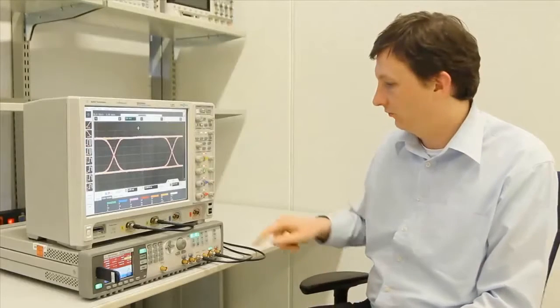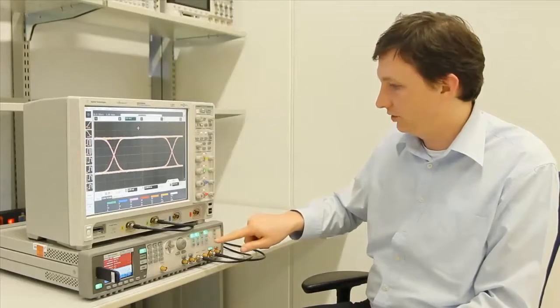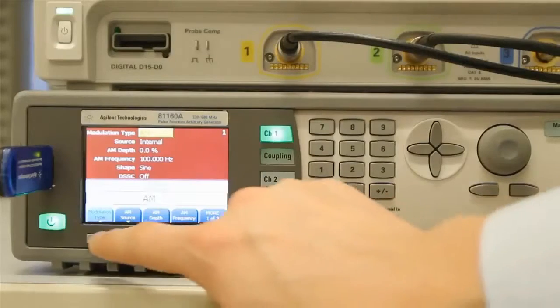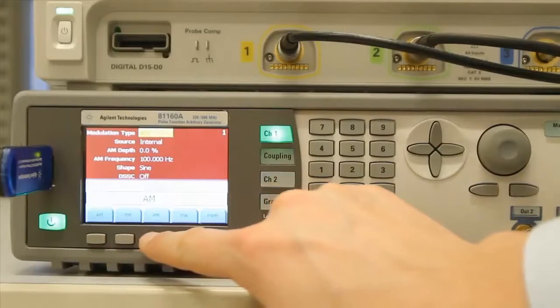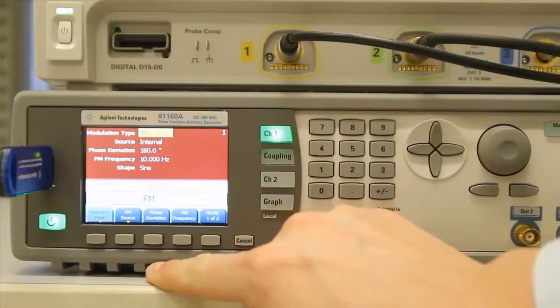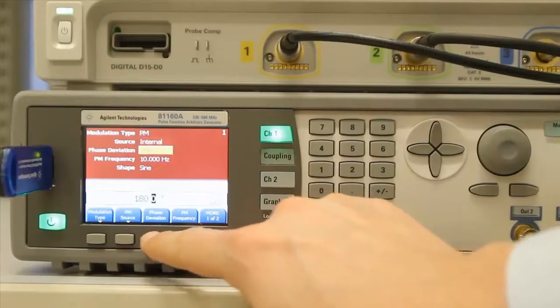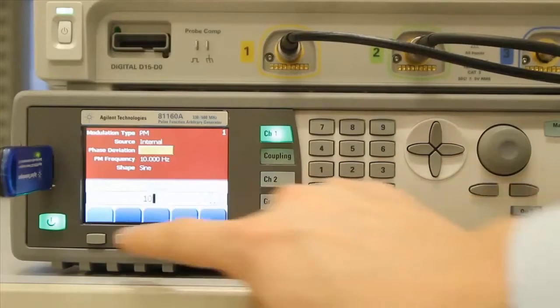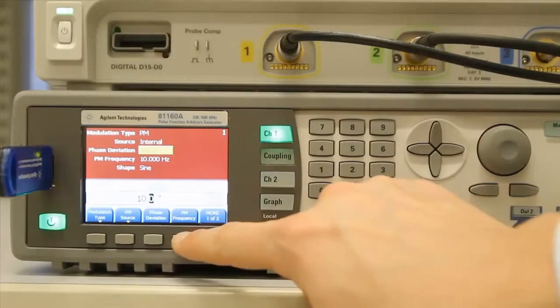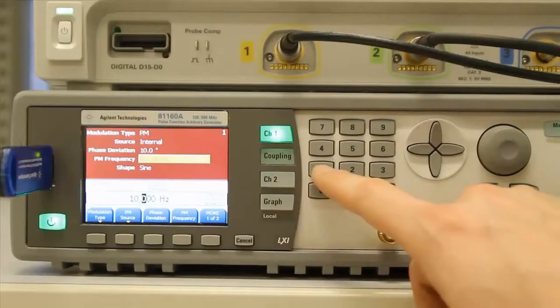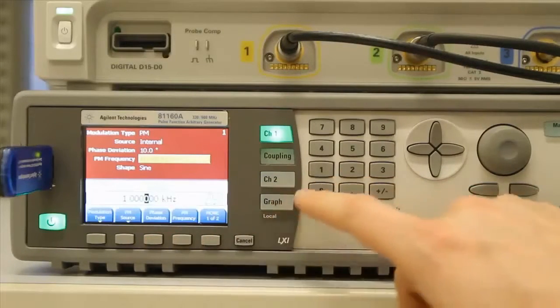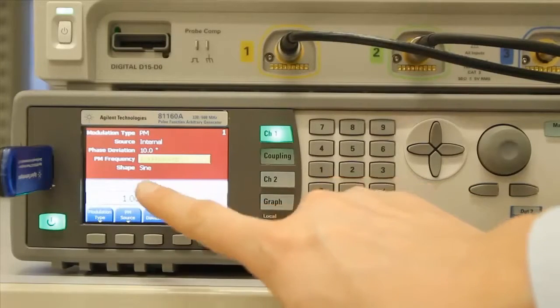To the clean eye I will now add some jitter. For that I will activate the modulation functionality. I select the modulation type of phase modulation. I leave the source at internal. The phase deviation is set to 10 in this example. The modulation frequency is 1 kHz and the shape is a sine again.